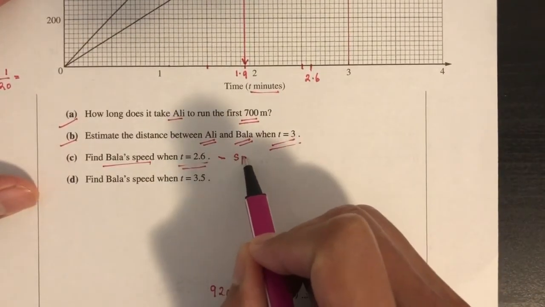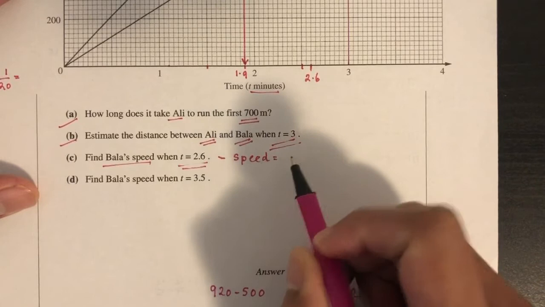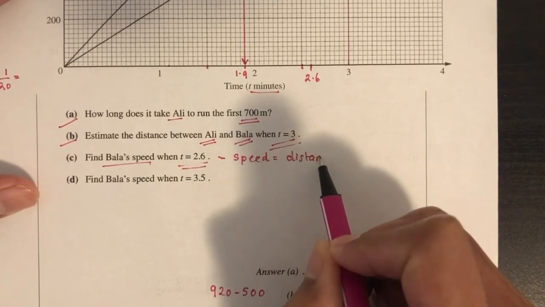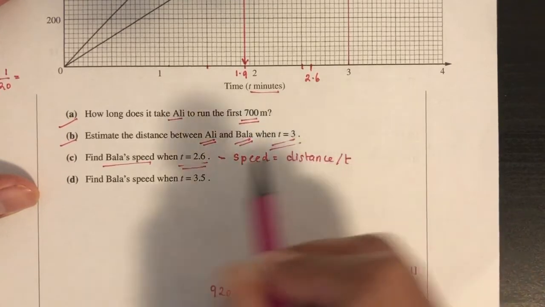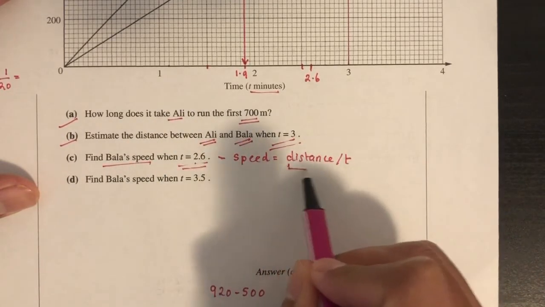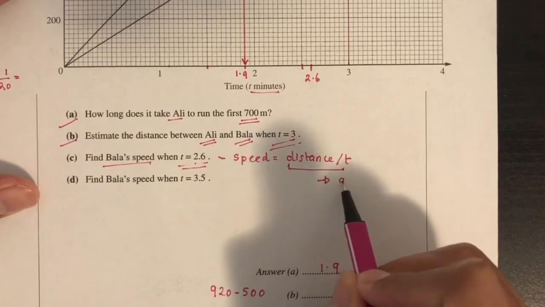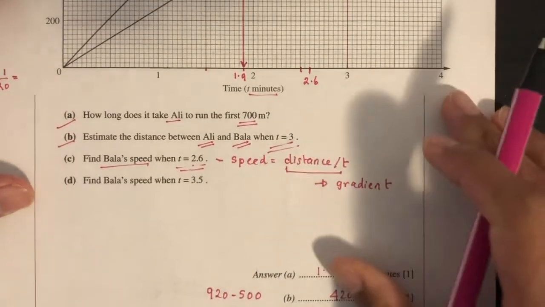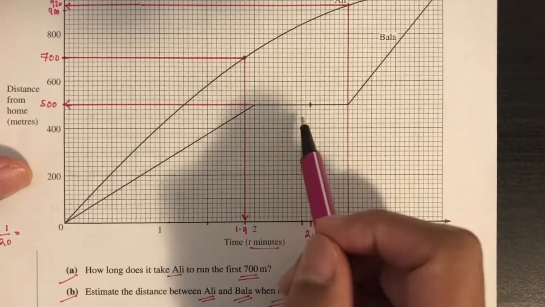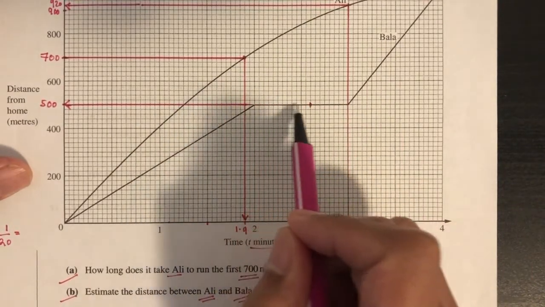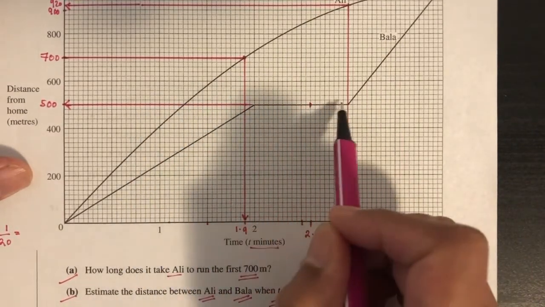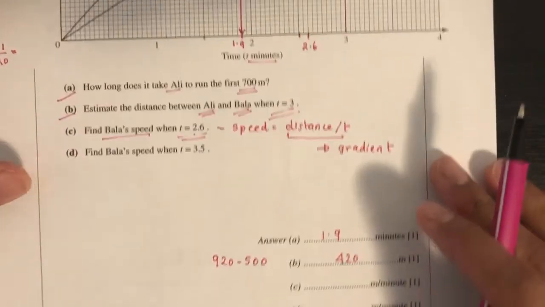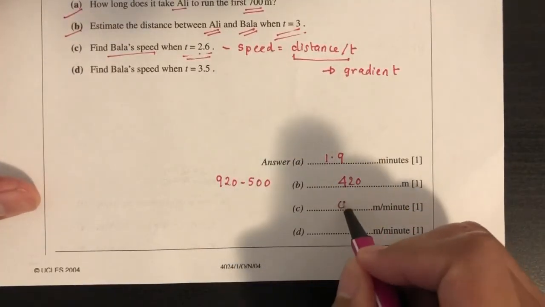Speed is equal to distance divided by time at the point, right? So at this point, we have to find the gradient of the graph. As you can see, at this point here, the gradient is 0. It's a horizontal line, which means the gradient is 0, and that means the speed is 0 at this point.